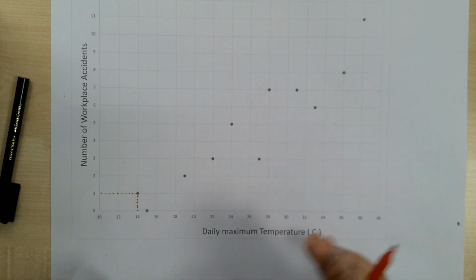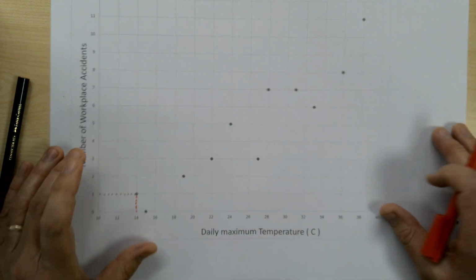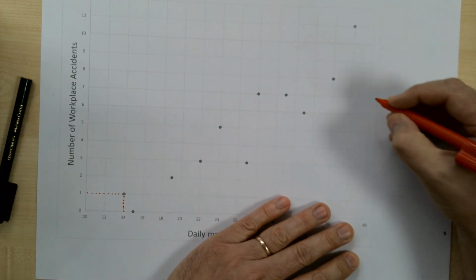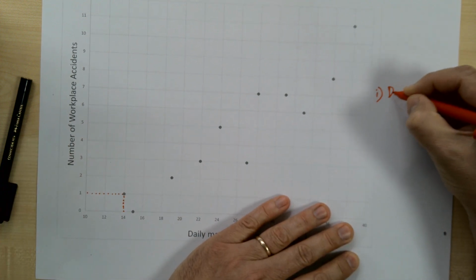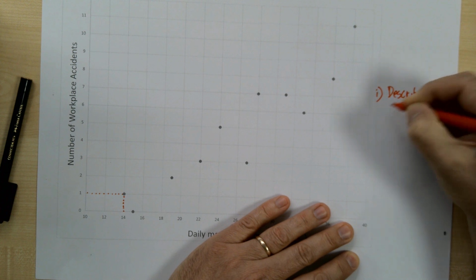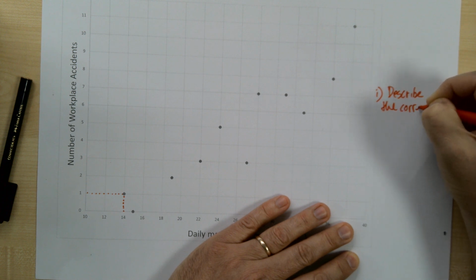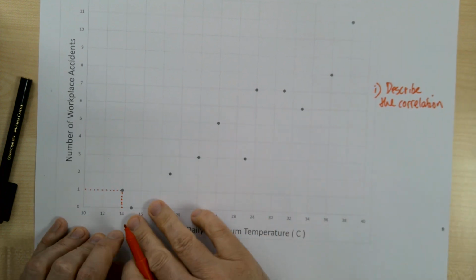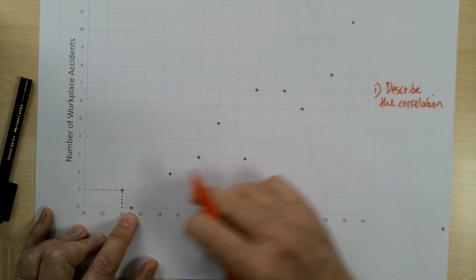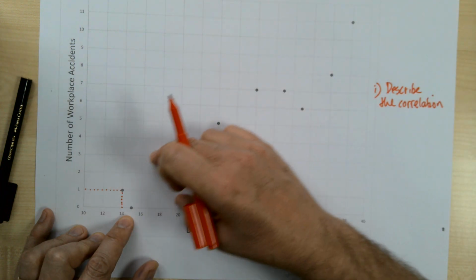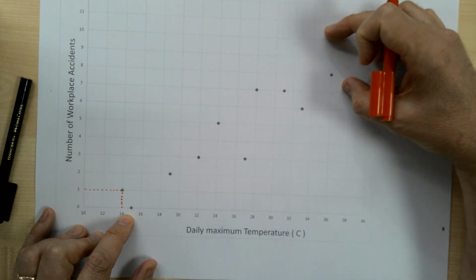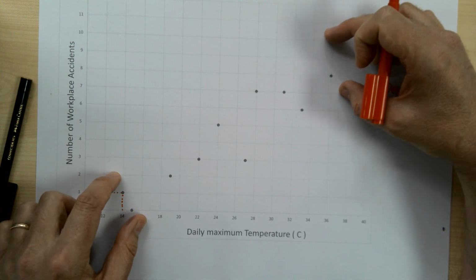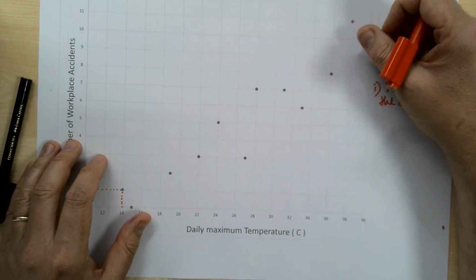Okay, so what we're going to do here is a line of best fit. Well, first of all, the question might say, describe the correlation. So clearly it's positive. It's not strong. I would call it moderate. But again, it's a bit of an iffy thing.